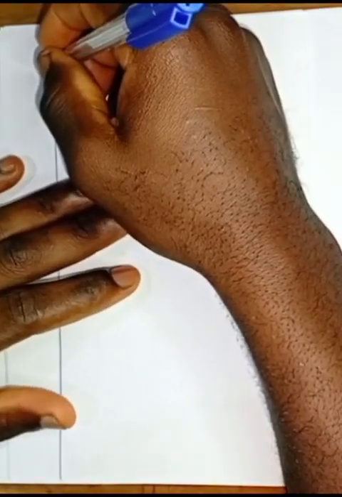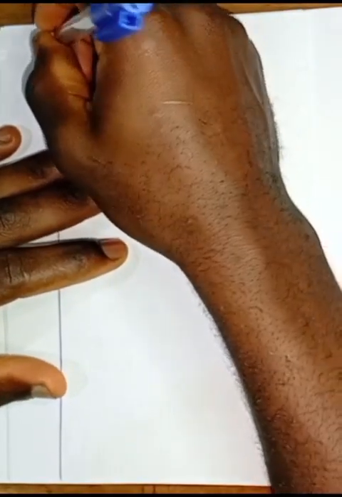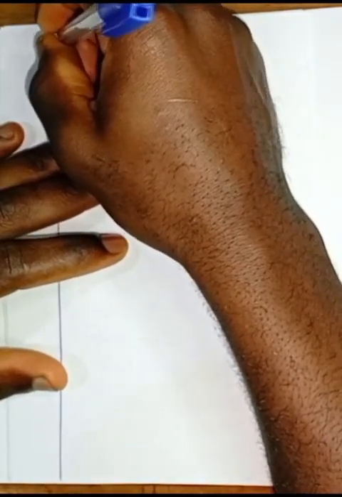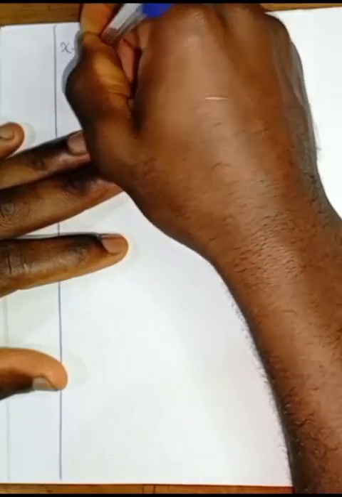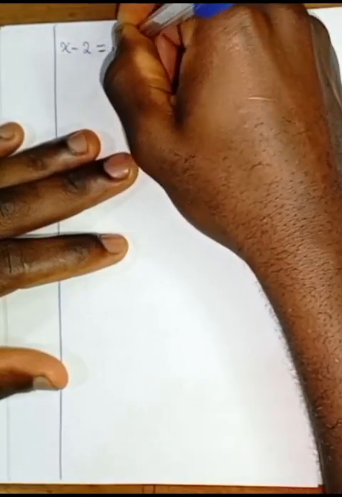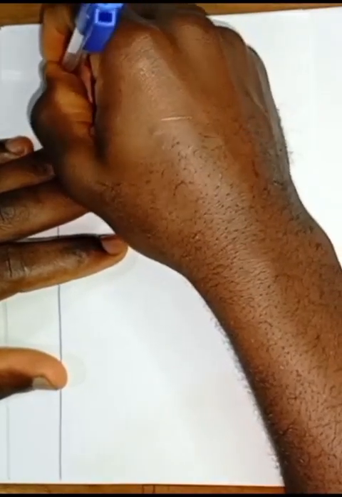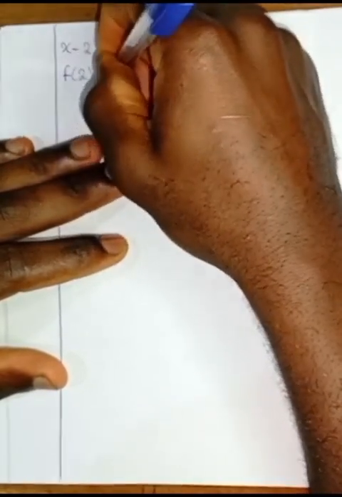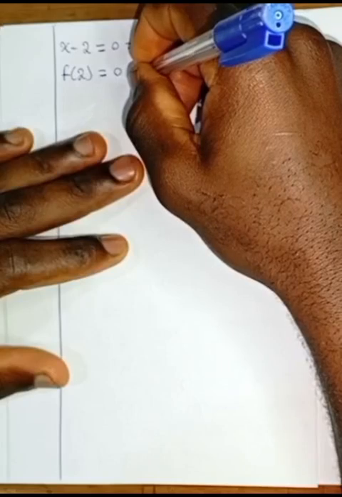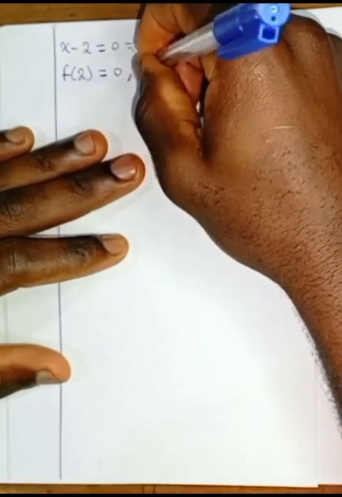Also, we have been told that x minus 2 is a factor. We are going to equate x minus 2 to 0. Then our x will simply be equal to 2. We know f of 2 will be equal to 0 according to the factor theorem.